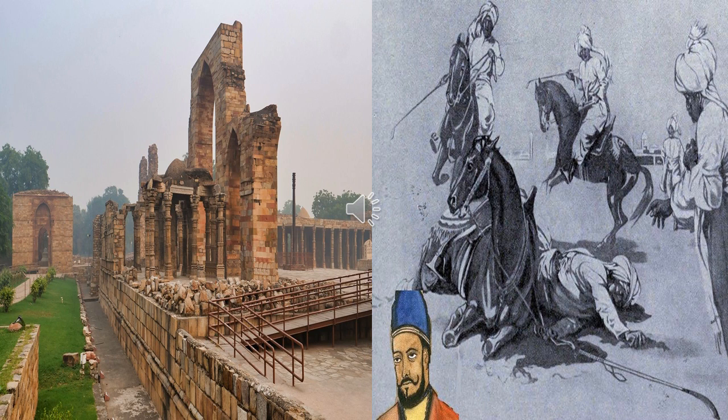Aibak died of injuries received during an accidental fall from a horse while playing polo in the year 1210 AD. Do you know the game polo? While riding the horse, they hit the ball with the help of a stick. While playing polo, he fell down from the horse and got injured. Because of those injuries, he died in the year 1210 AD.